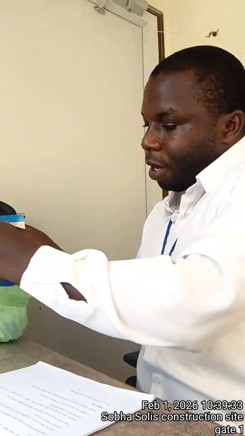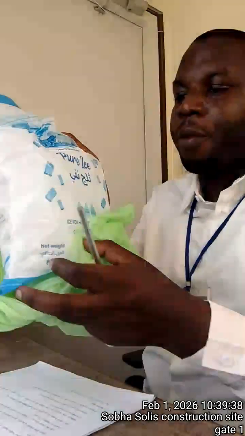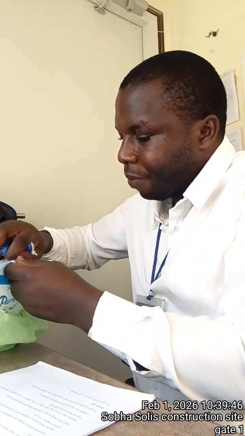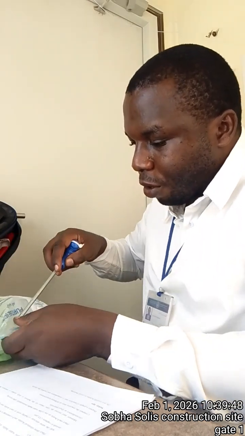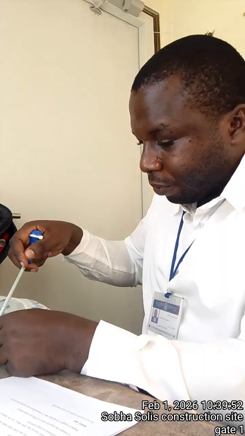When you look at this, this is pure ice, a block of pure ice. So I'm just going to break off some particles to derive some ice water, or to get some small cubes for the practical session.